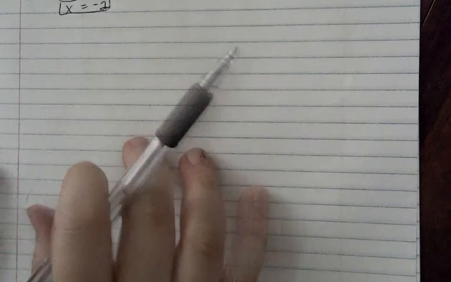So on number 16, I have negative x minus y equals negative 7, and then x minus 3y equals negative 9. So I am going to choose a variable that is positive with no number in front, meaning no coefficient.